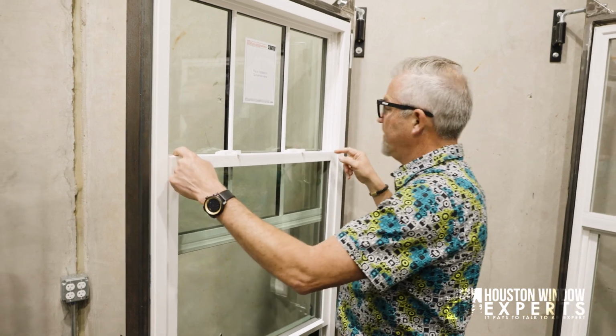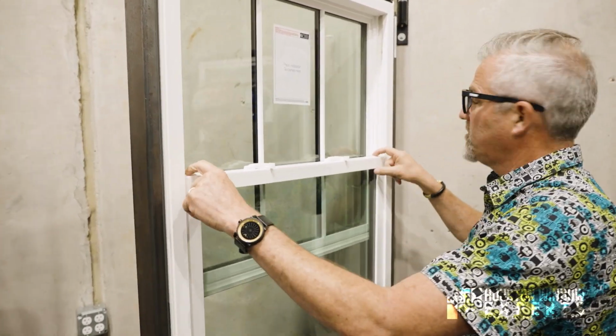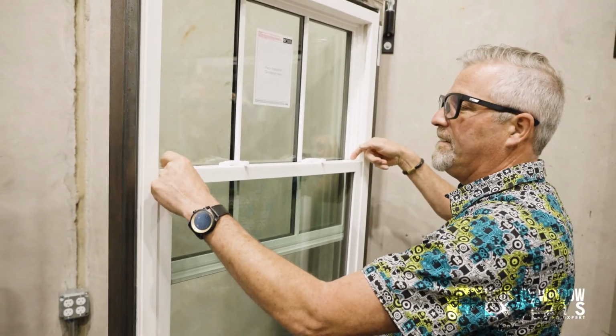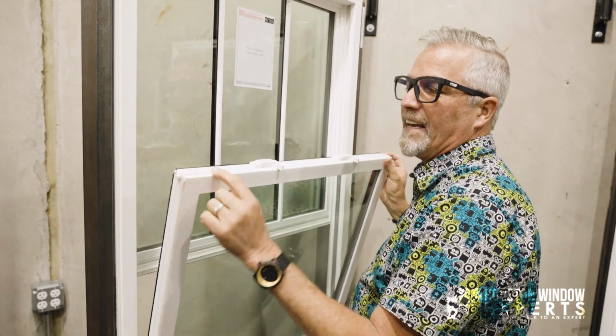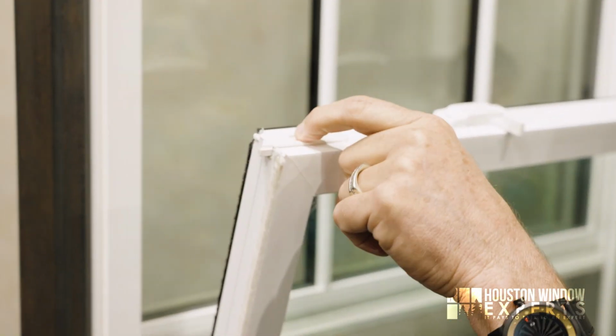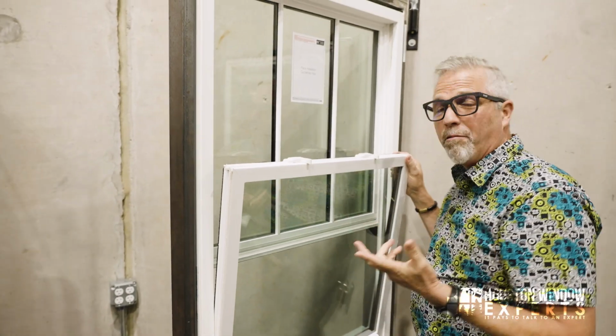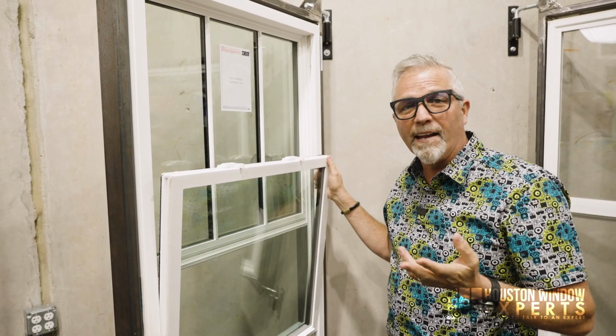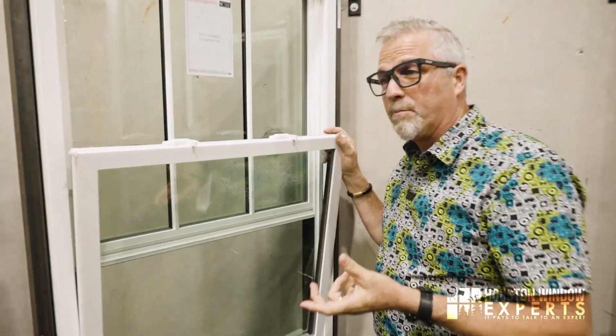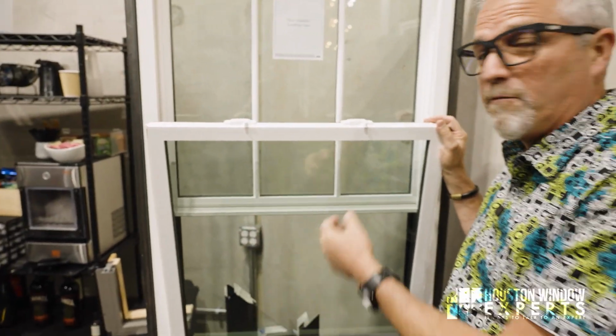These are called tilt latches. This particular window actually tilts. So if you notice, I can squeeze this in on both sides, and then I tilt that in. There's that little latch. It's called a tilt latch. While I've got this open, I'm going to go ahead and point out to you the balancer. A balancer is what helps the window stay up when it's open so it doesn't fall down.